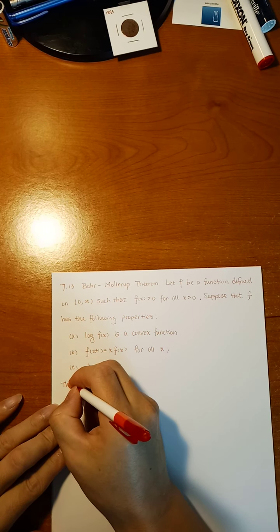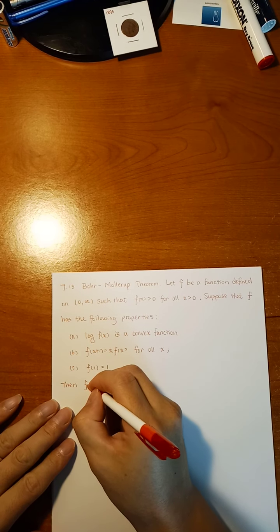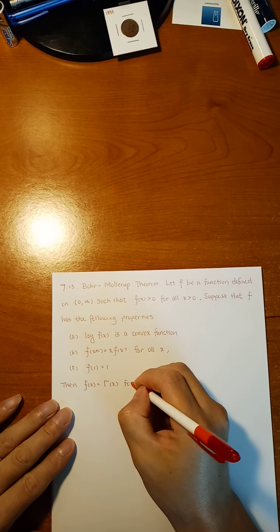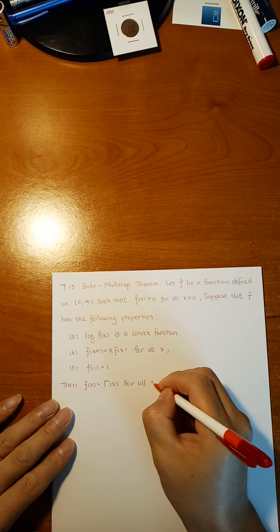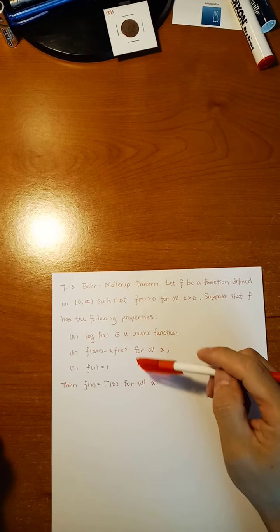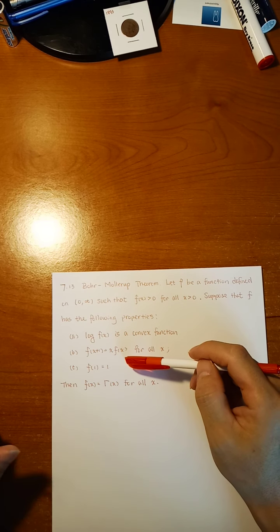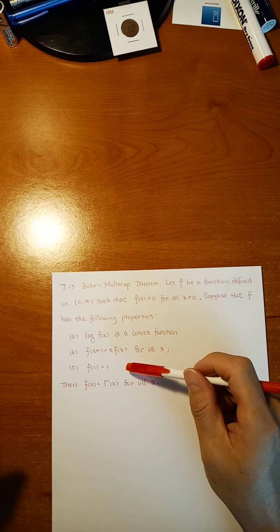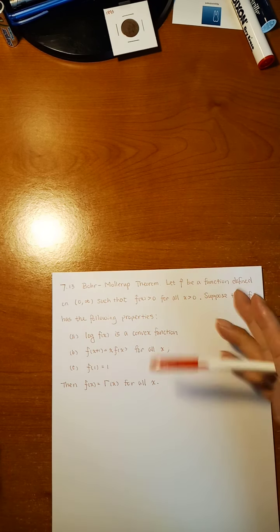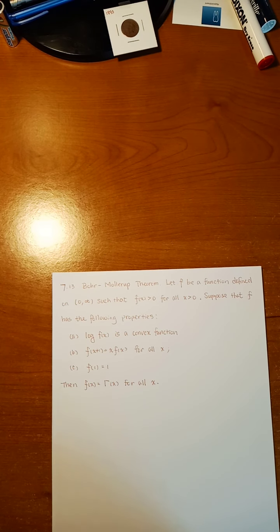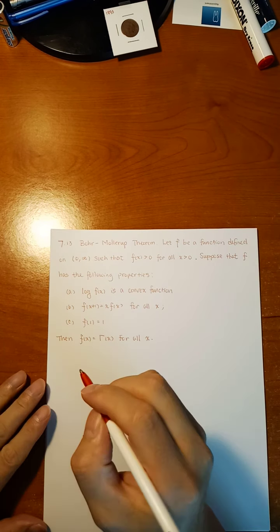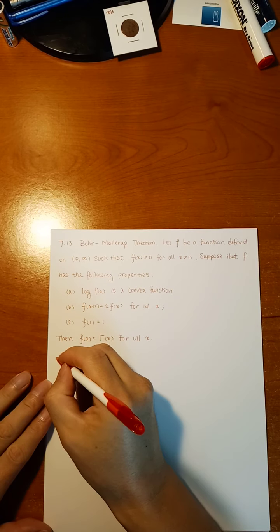Then f(x) is equal to gamma of x for all x. Okay, so this is like the factorial property. If you have a logarithmically convex function satisfying the factorial property, then it is the gamma function. Okay, so let's see. We will see the proof.